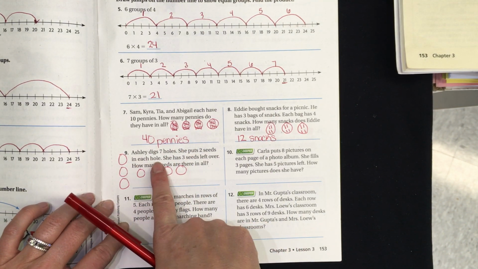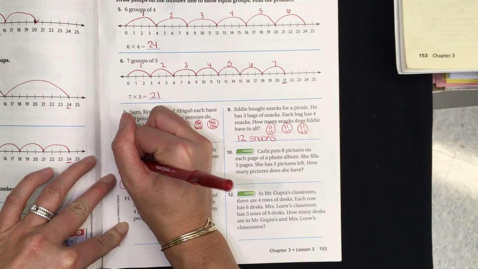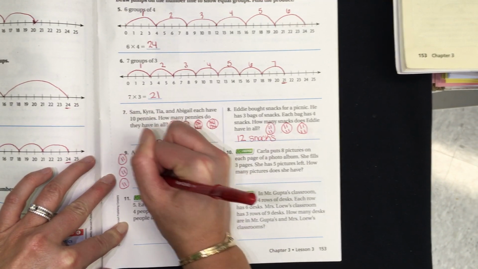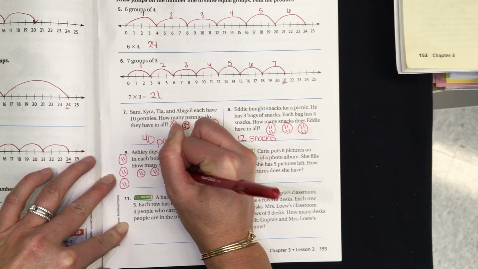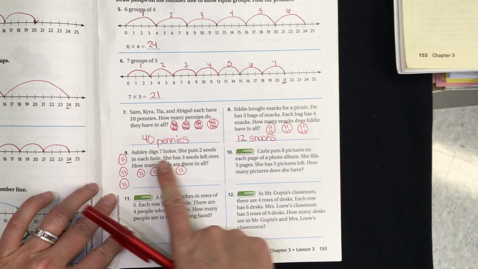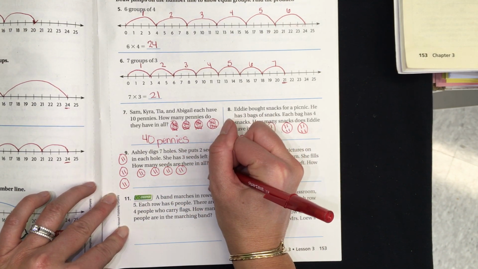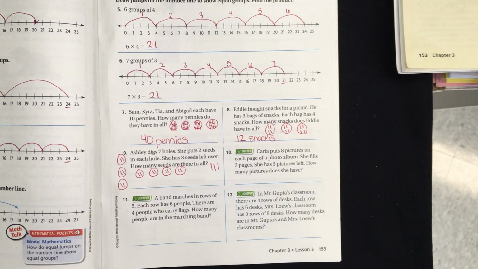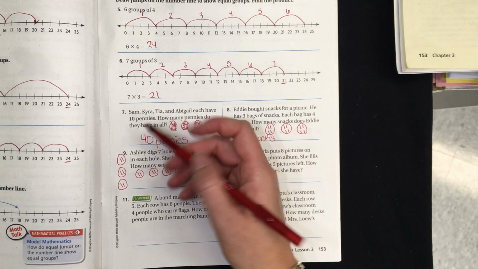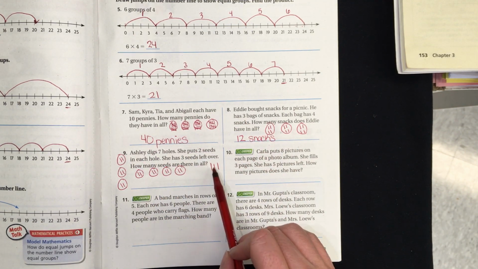She puts 2 seeds in each hole. So 2 seeds in each of my groups. She has 3 seeds left over. So over here, I'm going to put 3 leftovers. Okay, how many seeds are there in all?